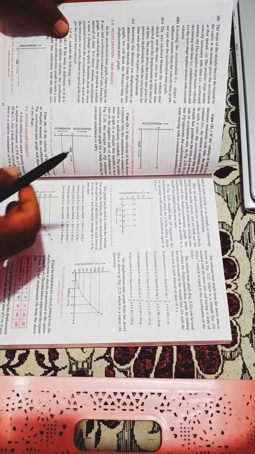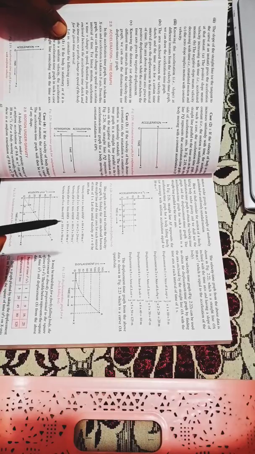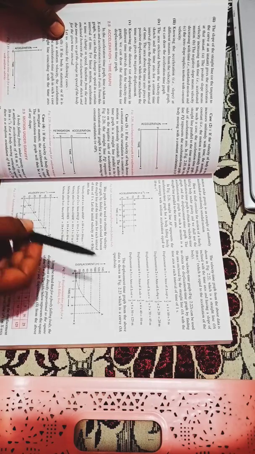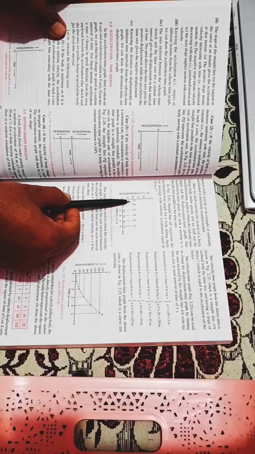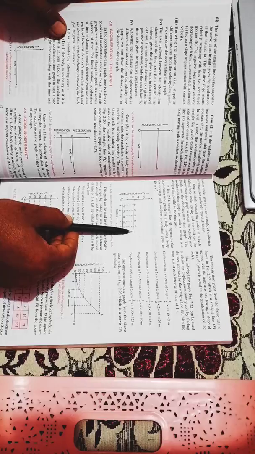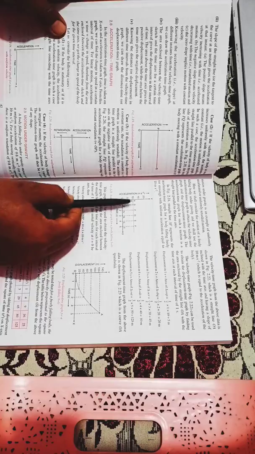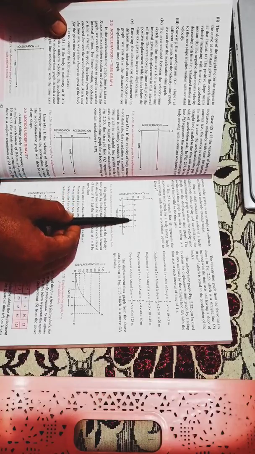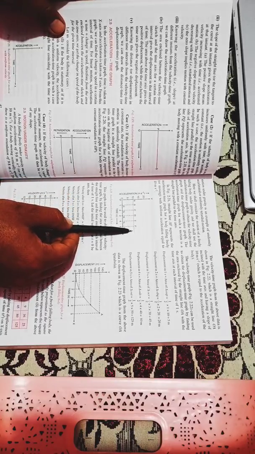Here this graph is drawn for a freely falling object, which is a good example of acceleration. When an object falls from a certain height to the ground, that example is given, motion under gravity. In that case, the object is going to come down with uniform acceleration. Thus the first graph for the acceleration time graph is uniform acceleration, so it is a straight line parallel to the x-axis.